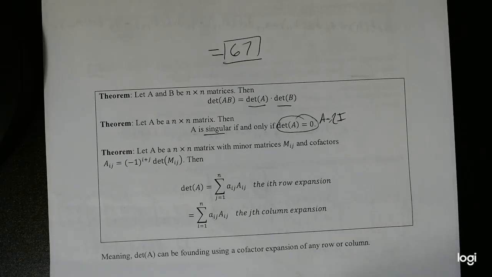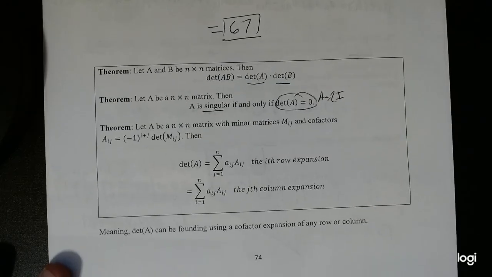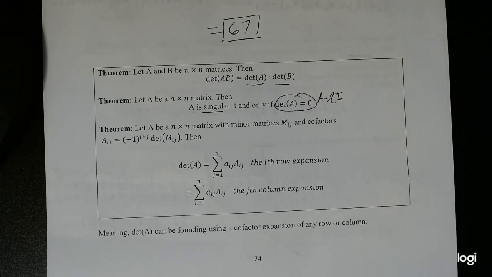And then the major one, which is pretty nice actually, is let A be an n by n matrix with minor matrices Mij and cofactors of that. Then the determinant of A is equal to any row expansion or any column expansion.